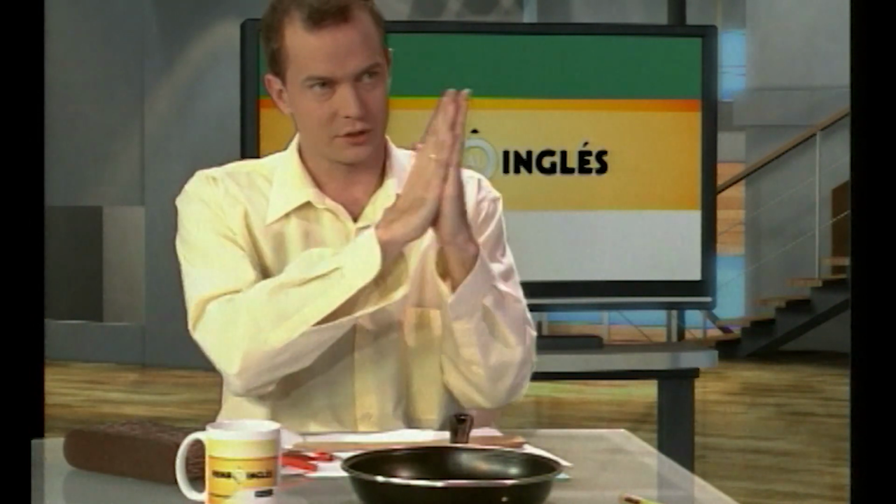You have the front page, and then you have the back page. Muy bien. The front page and the back page. La portada y la contraportada.